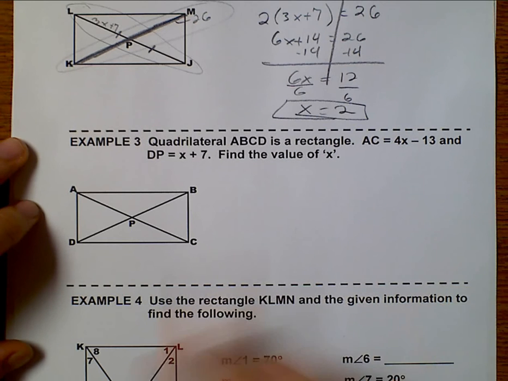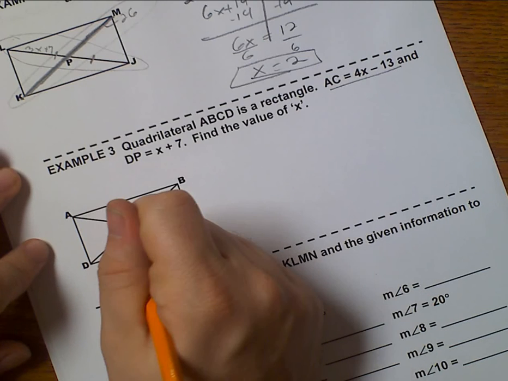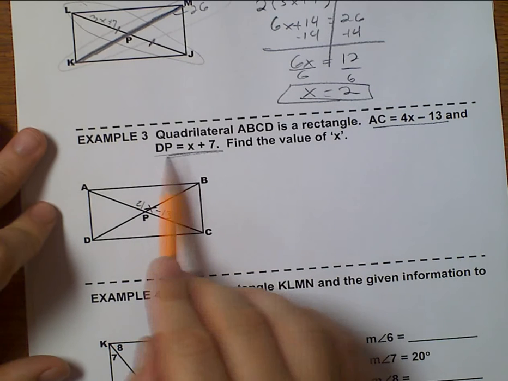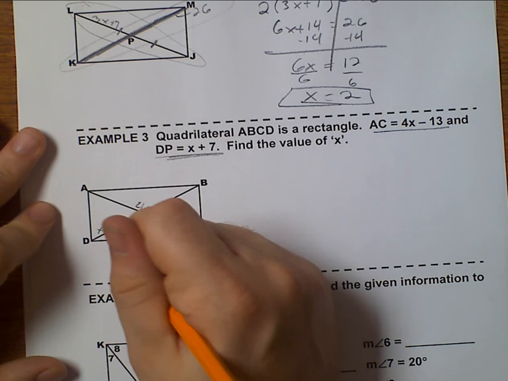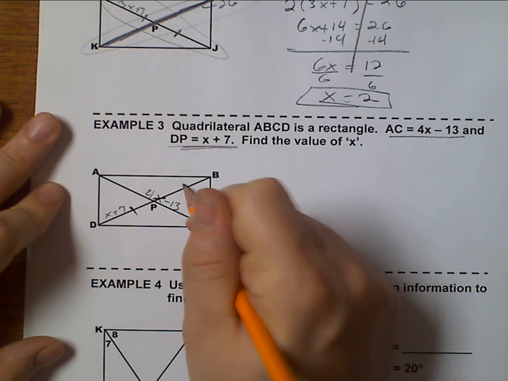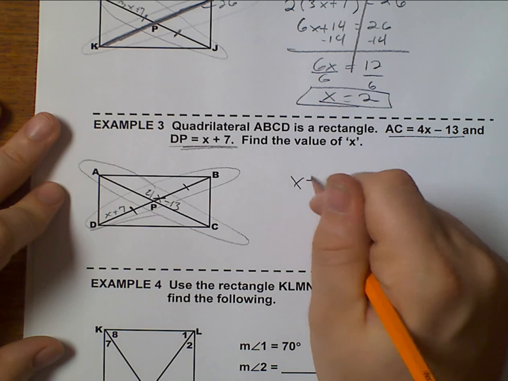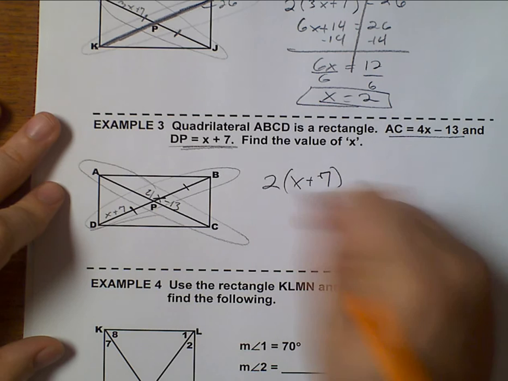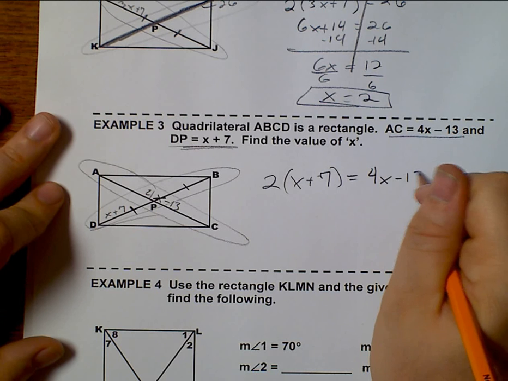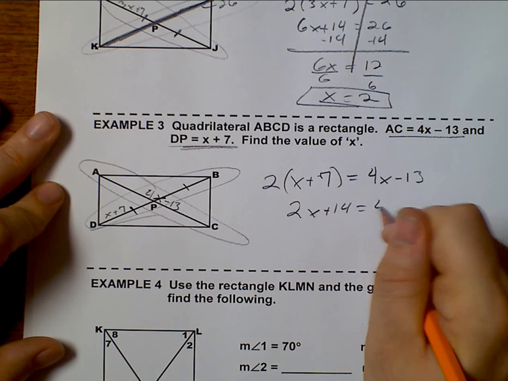We have another rectangle. It says that AC is 4x minus 13, and DP is x plus 7. It's the same kind of setup. This diagonal is congruent to that diagonal. And of course this one would be congruent to that one. So that means if I put two of these x plus 7's together, they will equal the 4x minus 13. So 2x plus 14 equals 4x minus 13.